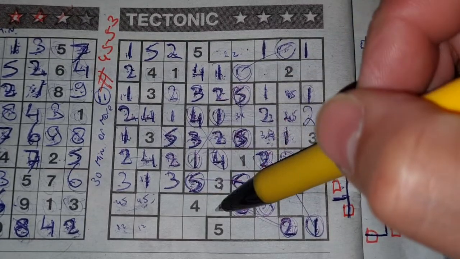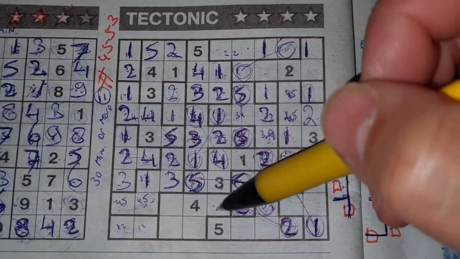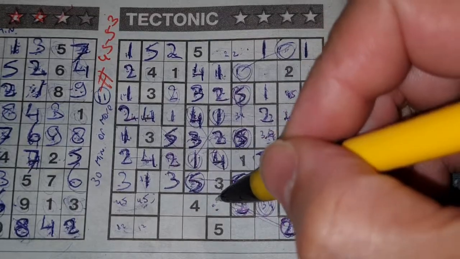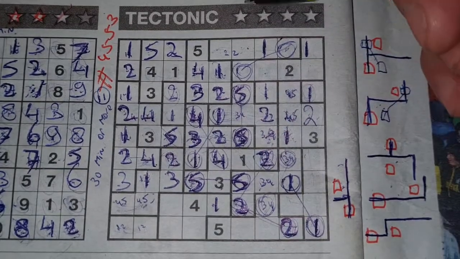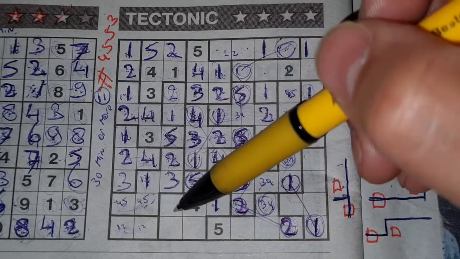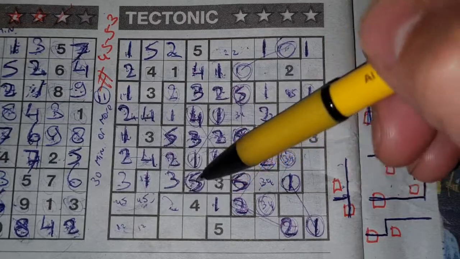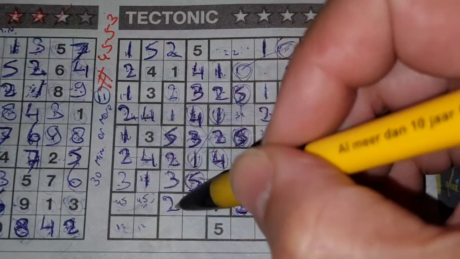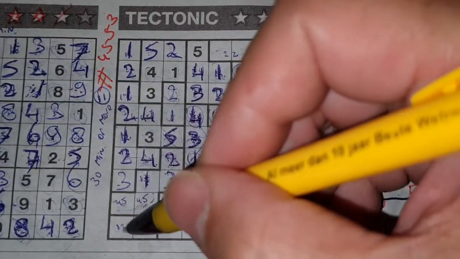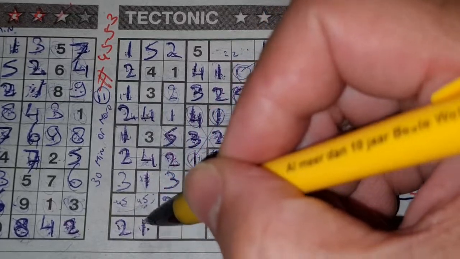I think this box should be a 1 because it can be 2, can be 3, can be 4, can be 5. Yes, definitely a 1. I think this box should be a 2 because it can be 1, should be a 2, can be 3, can be 4, can be 5. Yes, definitely 2. Now we have a 2 there, so this box can't be 2 anymore. That box should be a 2, and this box should be a 1.